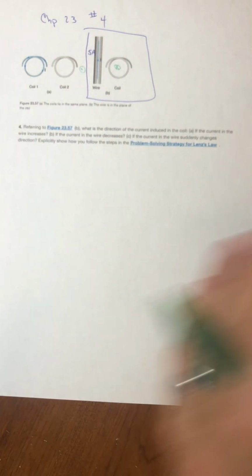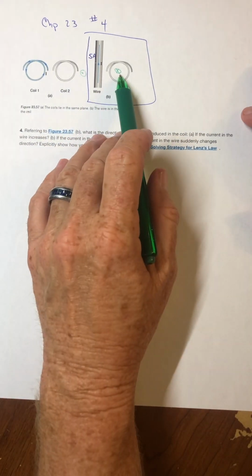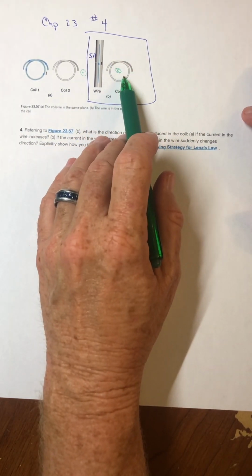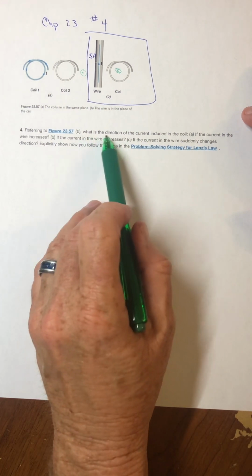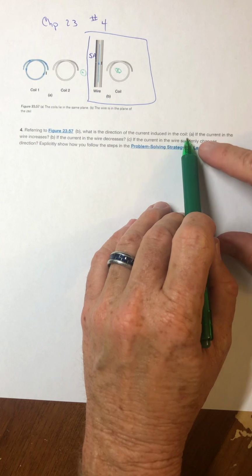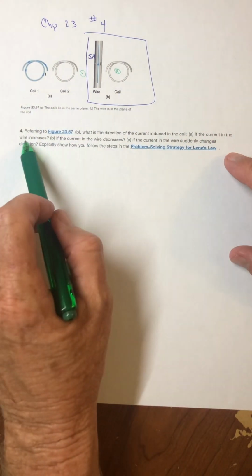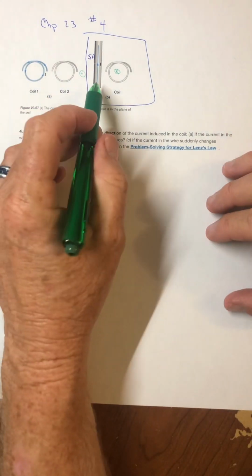And since Faraday's law has to do with the change in flux in whatever coil, let me illustrate that flux right there. This is the coil we want to study. It says, what is the direction of the current induced in the coil? So what I need to know is before I do this, if the current in the wire is increased. So before I increase it, I need to know that there's already flux going into it.